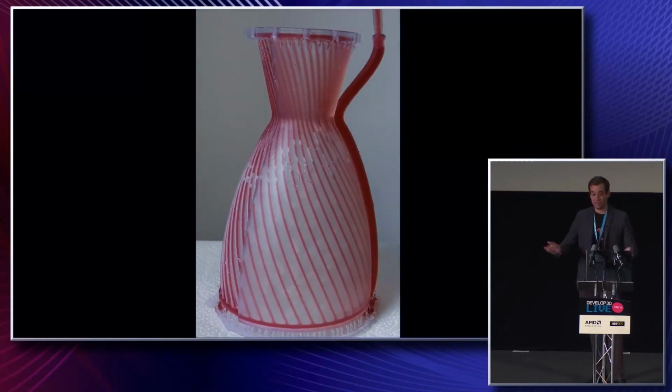And then you can go and test your part, see how it performs. And if you're happy with it, then you can go on and print it in whatever material you wanted to print it in, or in plastic if you wanted to. But basically, that's a quick overview of what we've got so far.